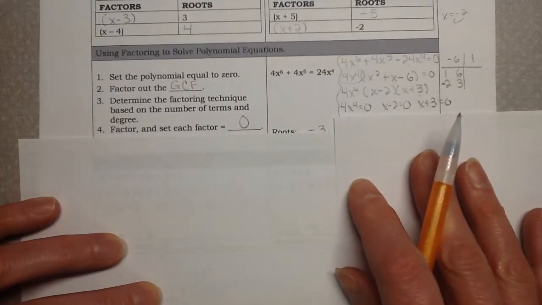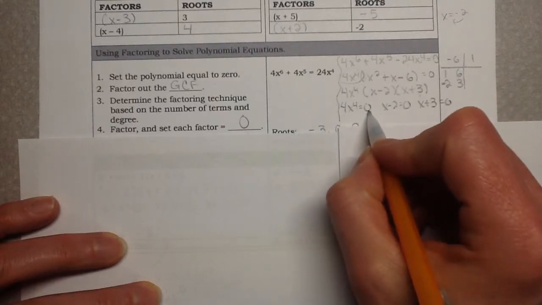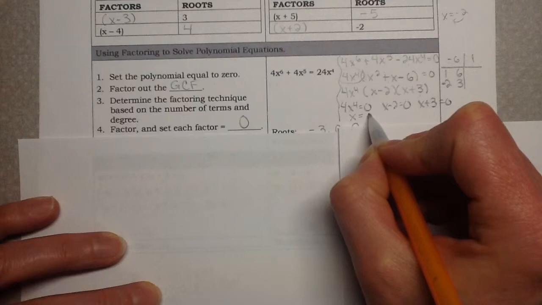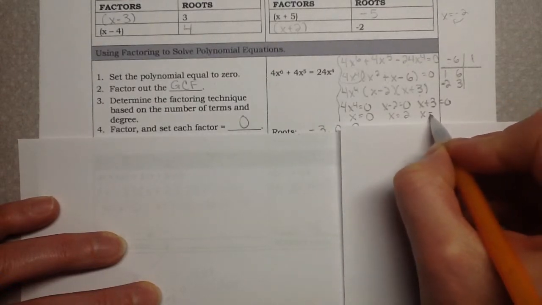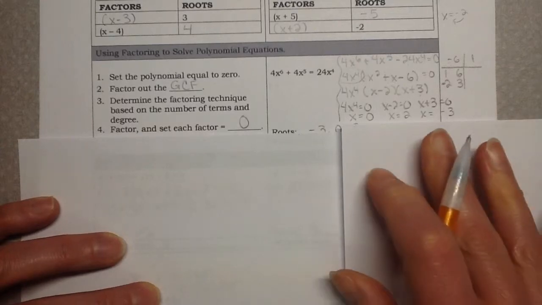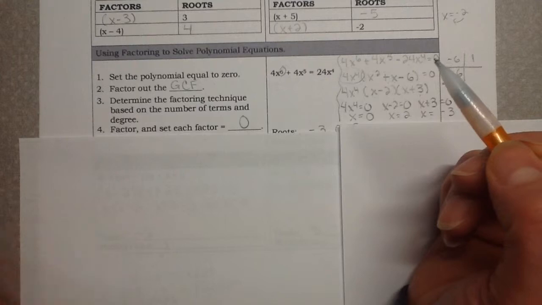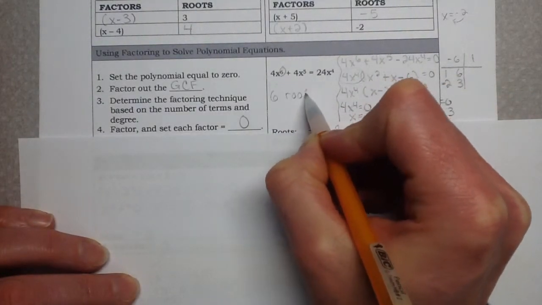So when I do that, if I divide by 4 and then take the 4th root, I get x equals 0. Here I have x equals 2, and here I have x equals negative 3. Okay, now our degree is 6, so that means I have to have 6 roots.